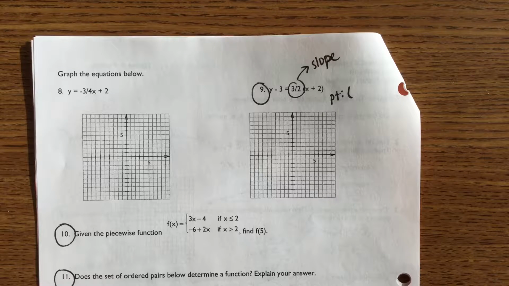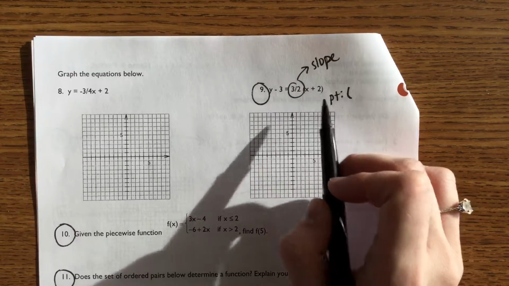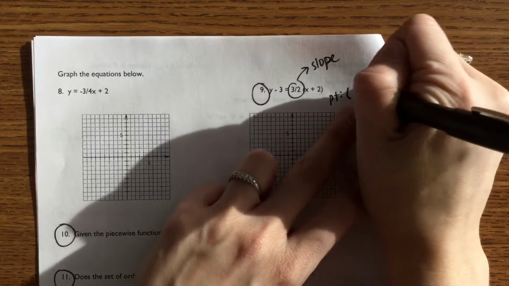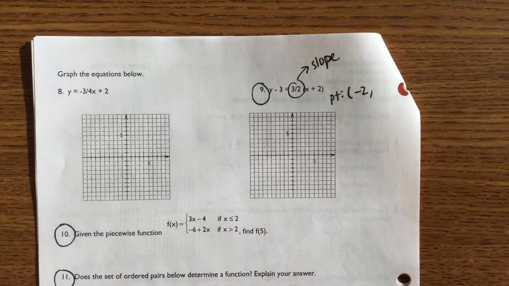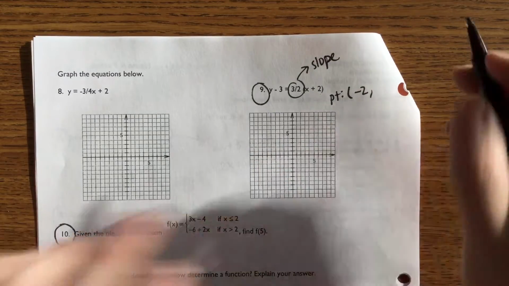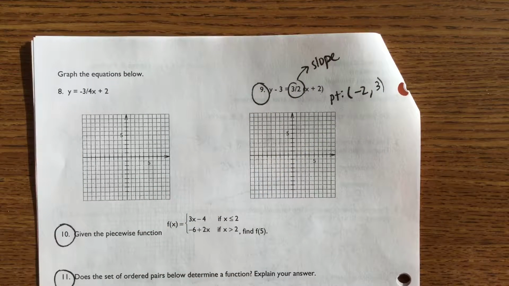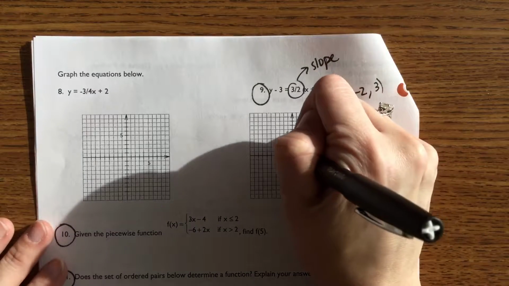In a point, what comes first? X or Y? X. You're always going to go here first. Is it 2 or negative 2? Negative 2, comma 3. So if you remember, in point slope form, you're always subtracting. That's the reason you have to switch the signs. So you're going to start with that point, negative 2, 3.